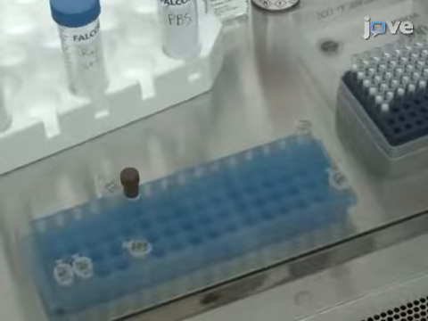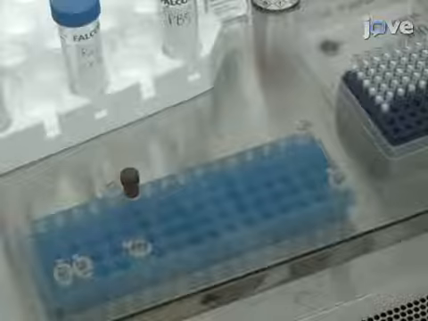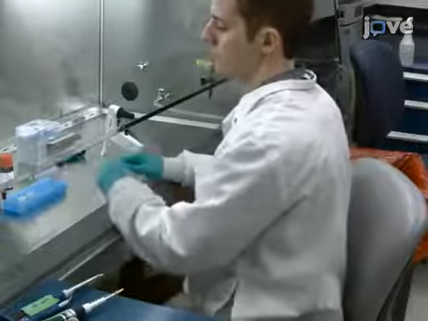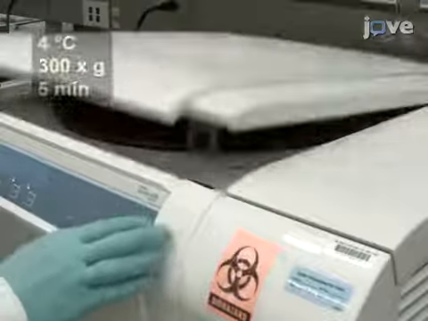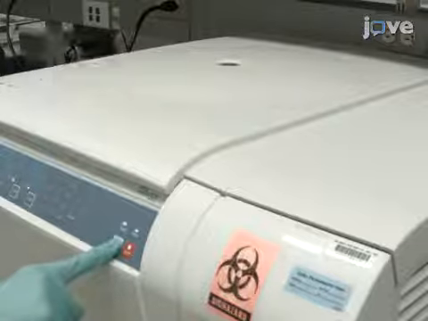Nuclear lysates will be prepared from B lymphoblastoid cells in this experiment. However, this procedure can be applied to most cell lines. After counting cells using a hemocytometer, spin down the desired number of cells for lysing.